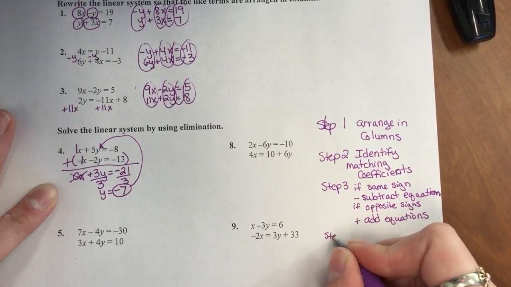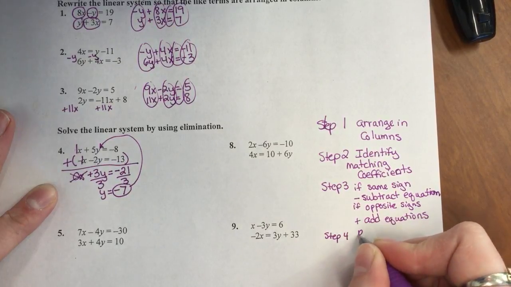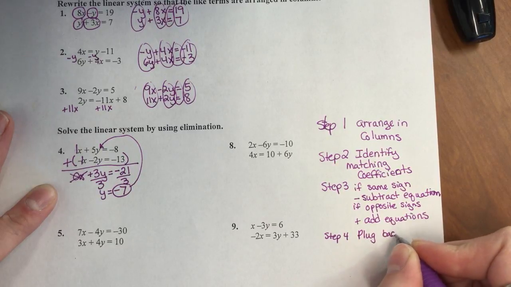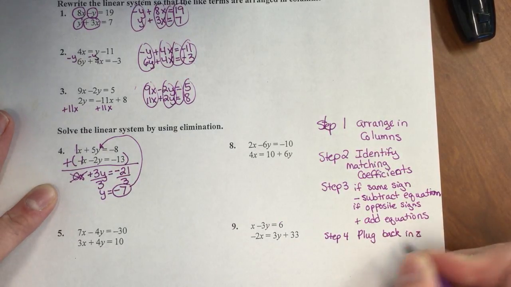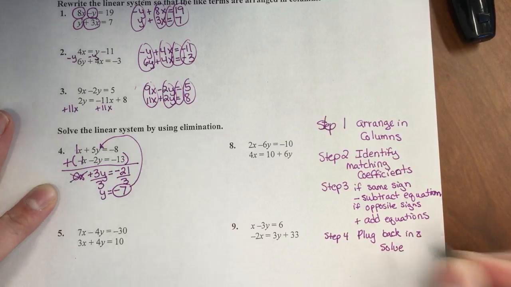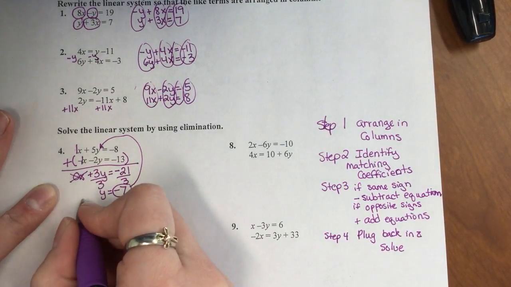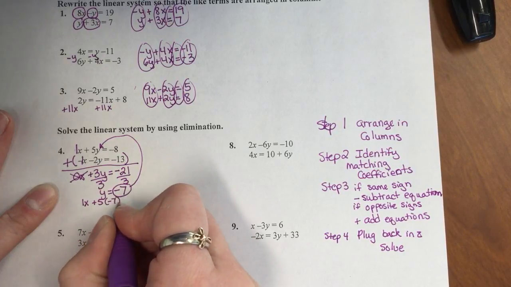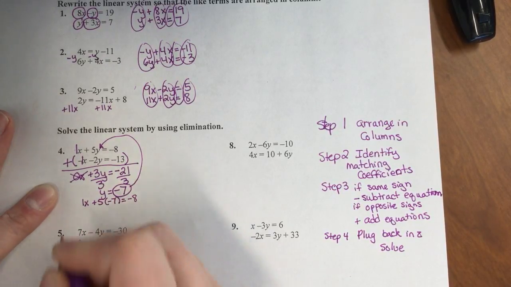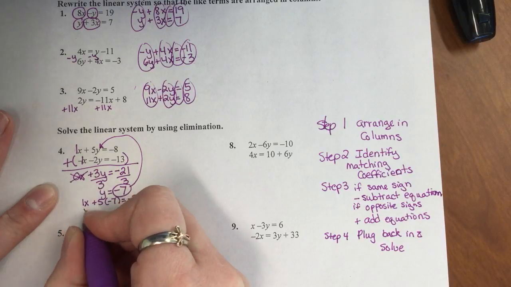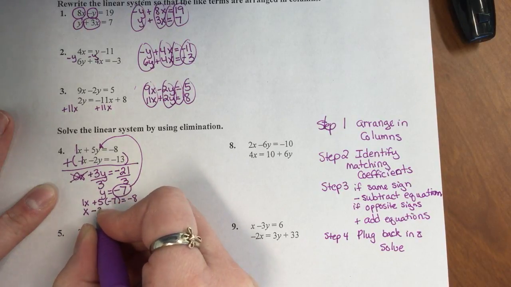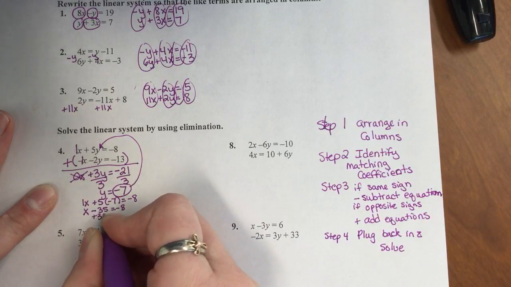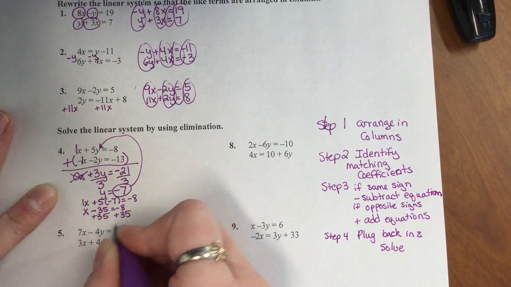Step 4, plug back in, substitute back in. Okay, so 1x plus 5 times negative 7 equals negative 8. Do I need the 1? No. X minus 35 equals negative 8, plus 35 plus 35.